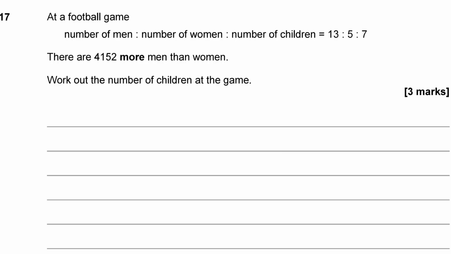There are 4,152 more men than women. Work out the number of children at the game. Now there's 101 different ways of doing this, so you might have approached it in an entirely different way to me. I'm going to start by writing down the ratio that I've been given. So men to women to children are in the ratio of 13 to 5 to 7.